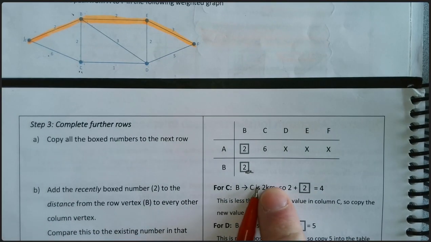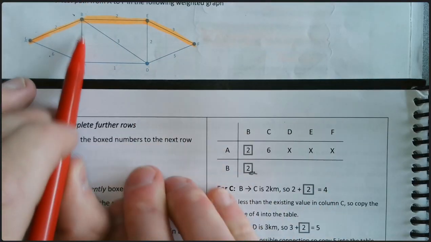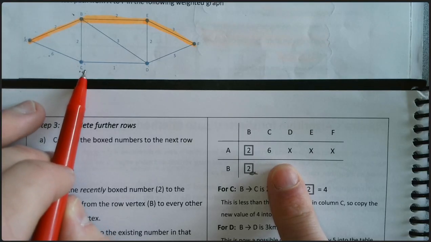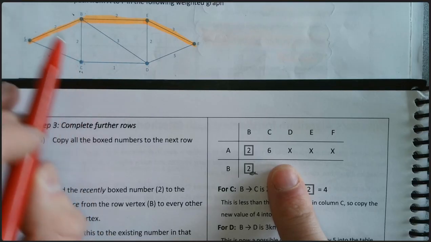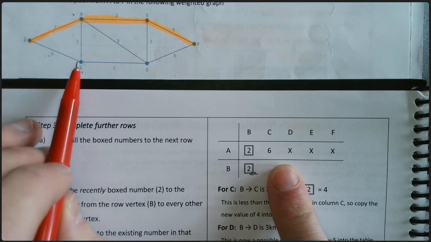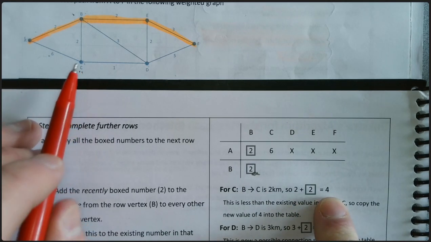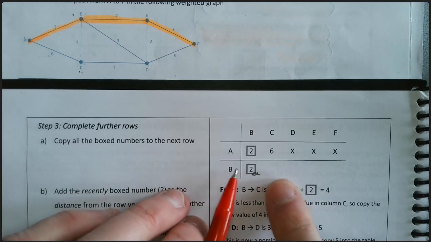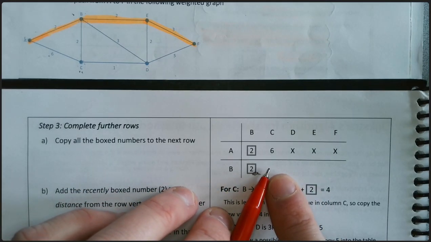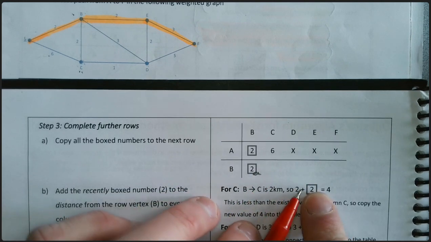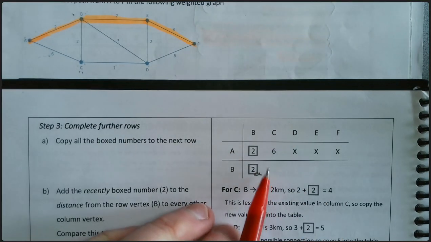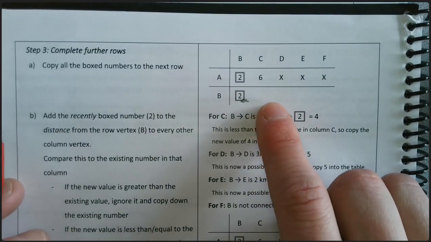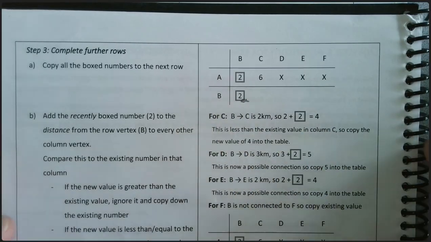From B to C is 2 kilometers. So if I'm going from B to C, it's 2 kilometers. Is that better than going from A to C? Going A to B, then to C, it's 2 and then 2. It's 6 across here, so 4 is better than 6. So it's actually faster to get to C via B, so it's a bit quicker. So I'm going to do the 2 plus 2, and my new number here is going to be 4. That 4 is going to go there. Then I need to ask the question from B to D.